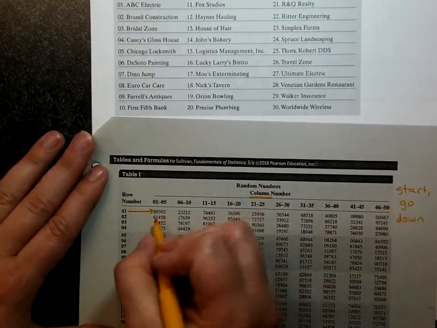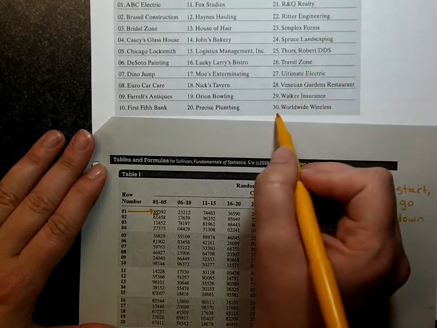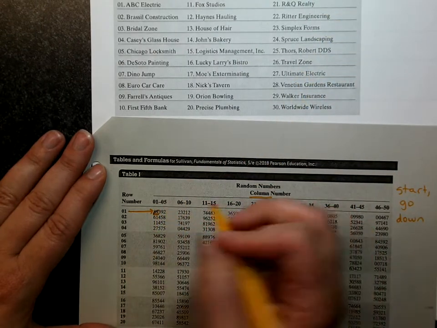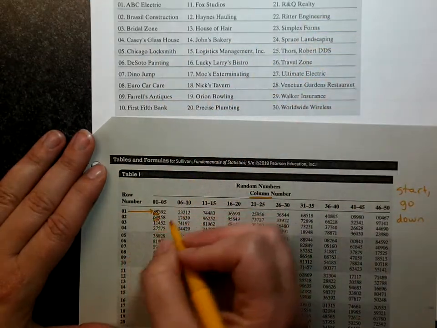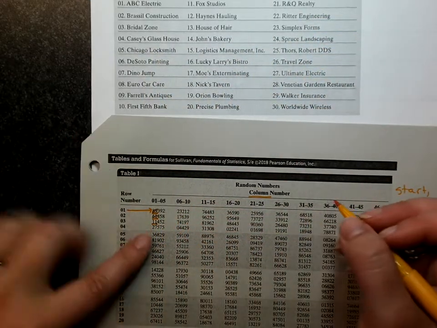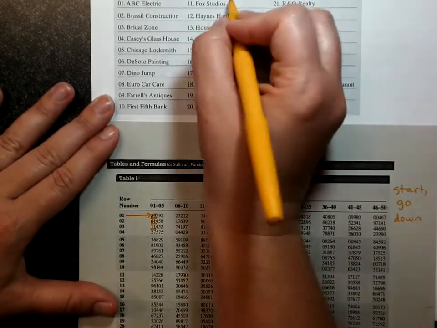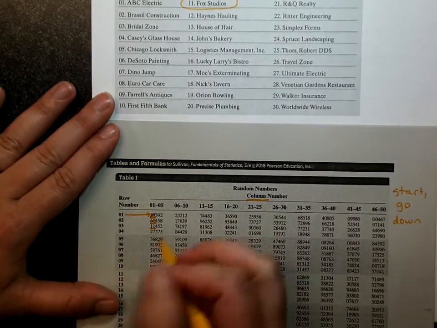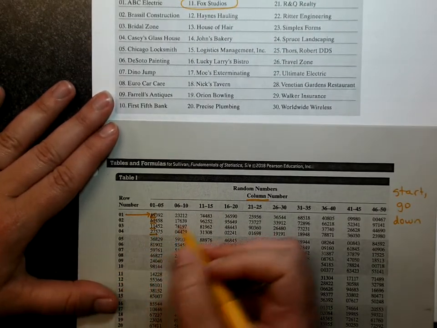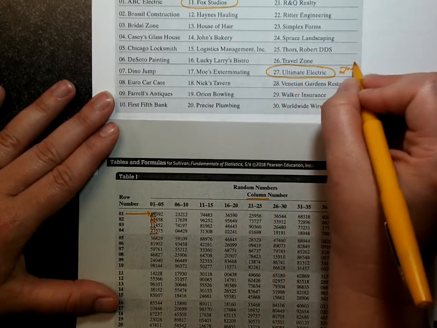So if I look at the digit 89, 89 is not in my frame. My biggest number is 30, so I'm going to ignore 89. 61, not in my frame. I'm going to ignore 61. 11, the 1, 1, is in my frame. So that's the first company I'm going to pick, company number 11. Going down, 27 is in my frame. That's the second company I've chosen.